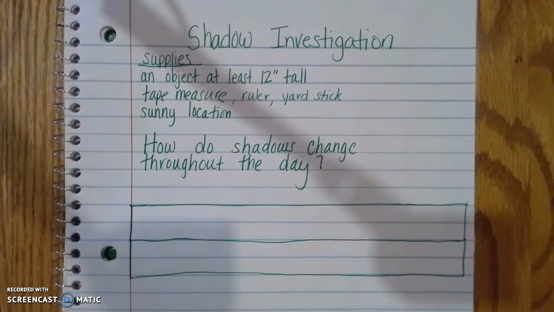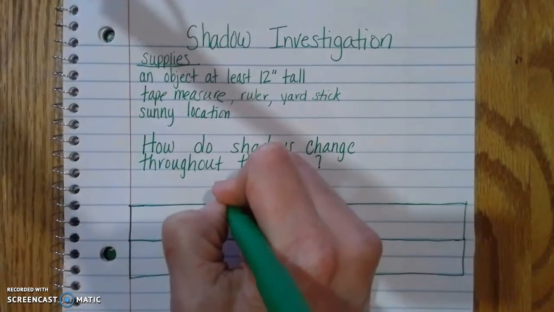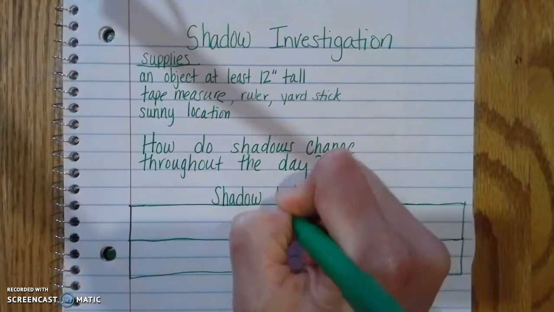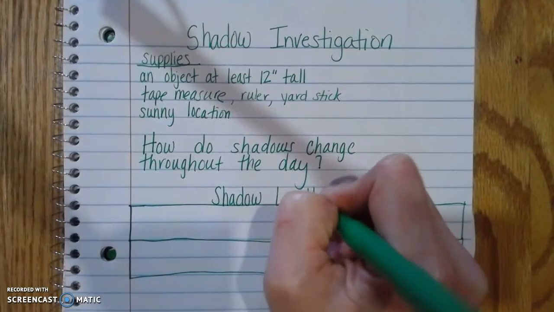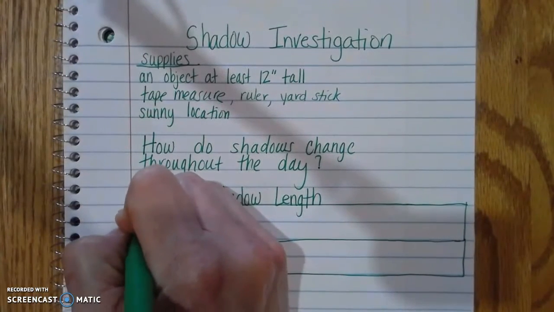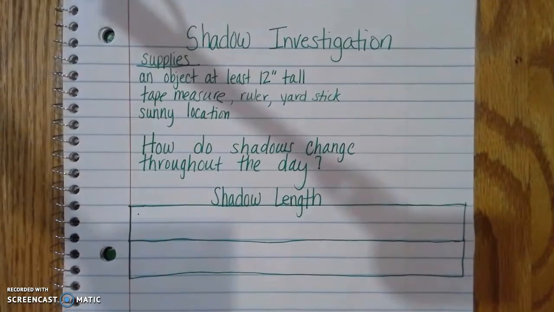What we're doing is we're making a data table. So we've got 2 rectangles. And this is the title of our data table. Okay, what we're going to be collecting is throughout the day, so we need to have 1, 2, 3, 4, 5, 6.